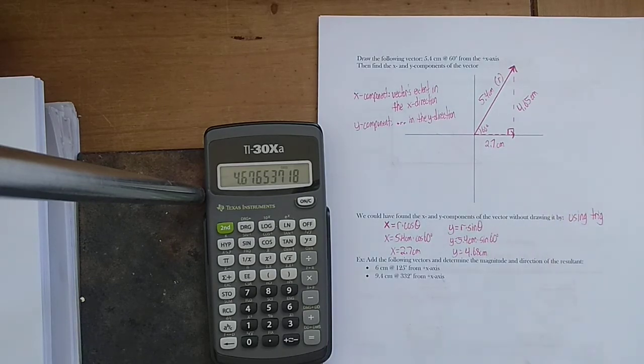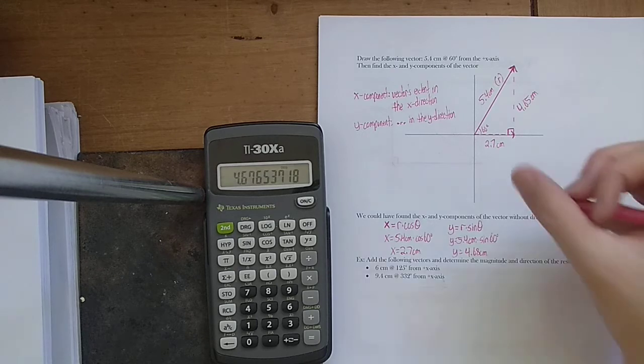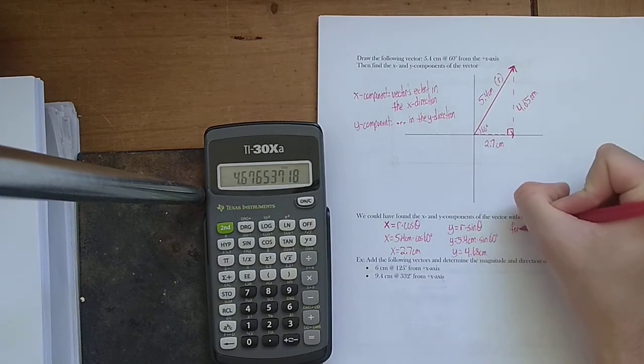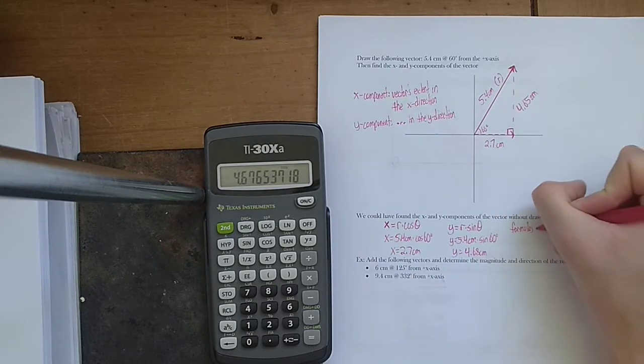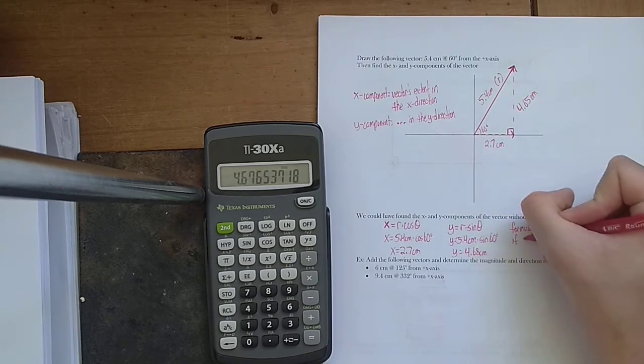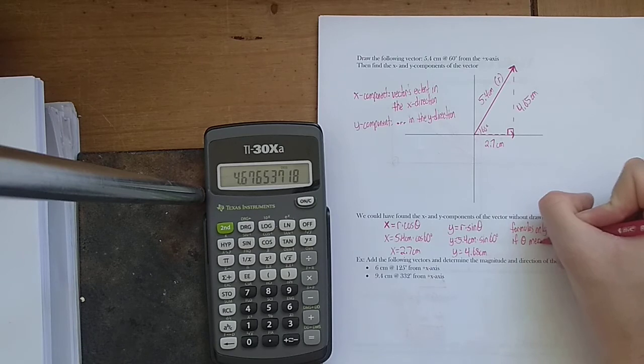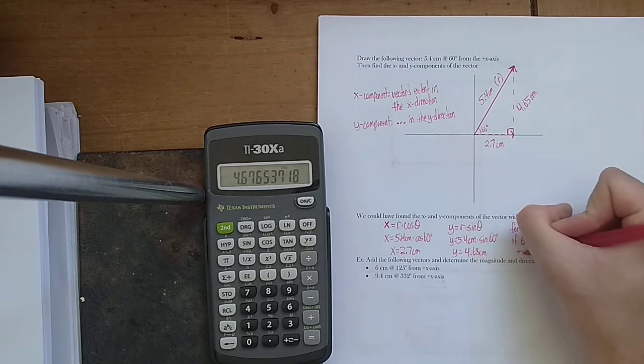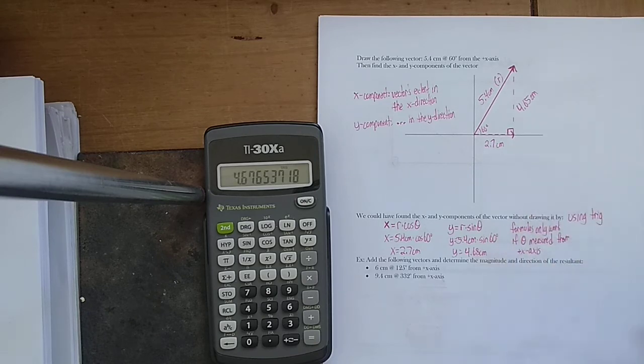And by the way, these formulas, x equals r cosine theta, y equals r sine theta, where r is the hypotenuse and theta is the angle, only work if the angle is measured from the positive x-axis. Okay?